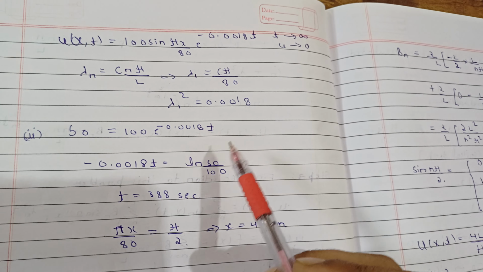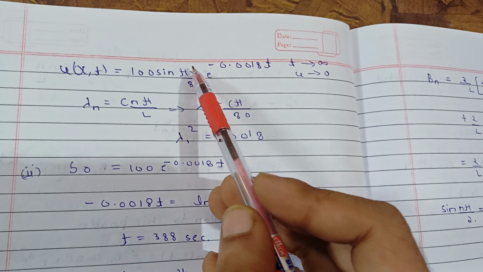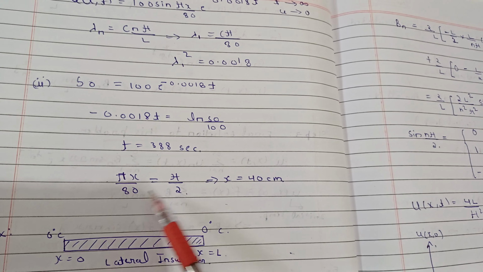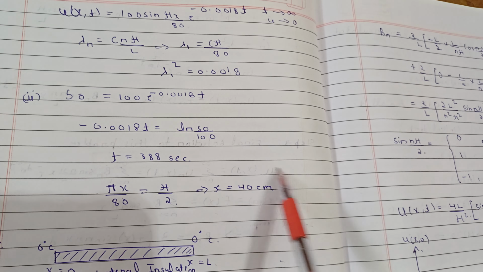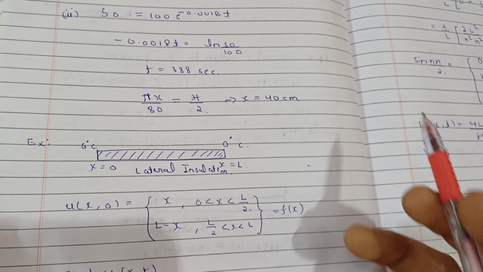Now you can find at what distance the maximum temperature will be. We take the maximum temperature when this is equal to 1. So this pi x by 80 must be equal to pi by 2. From here you can find x equal to 40 centimeter. At x equal to 40 centimeter, you will have the maximum temperature. That will be reduced with time.